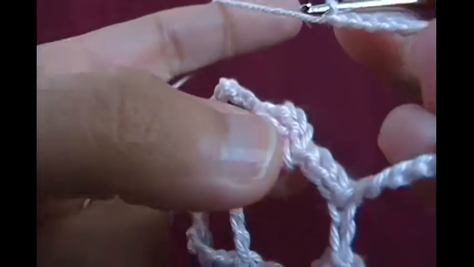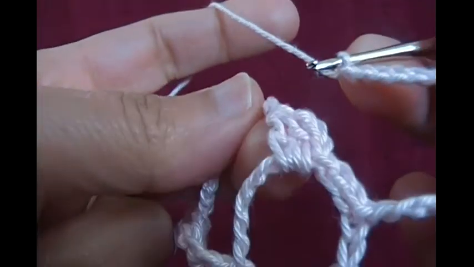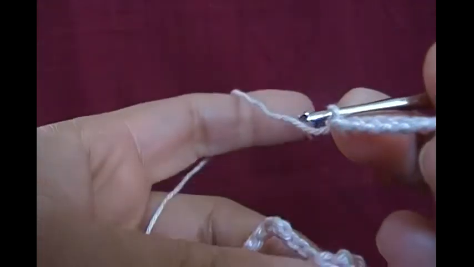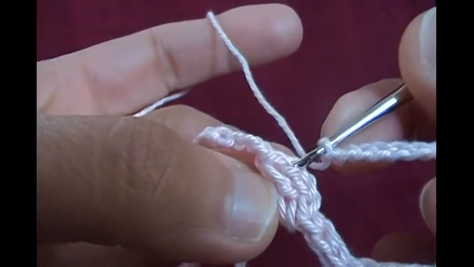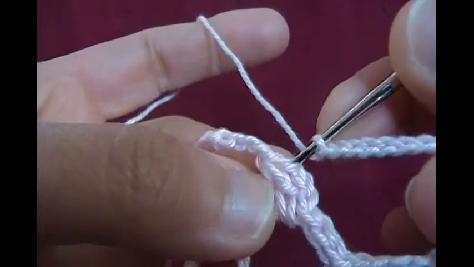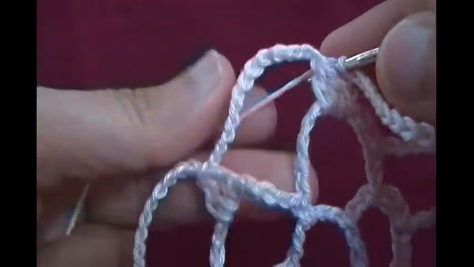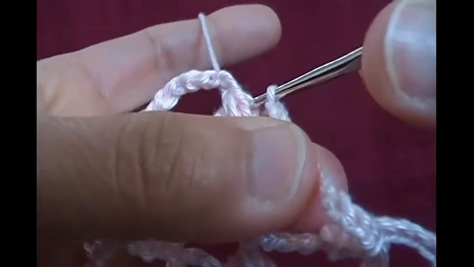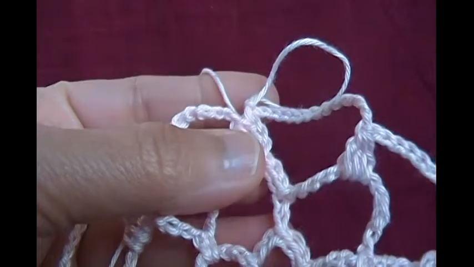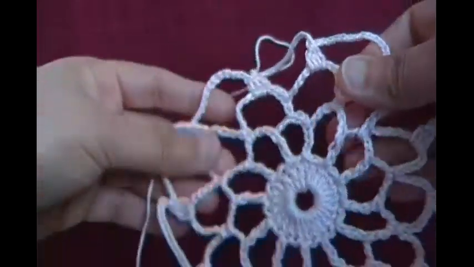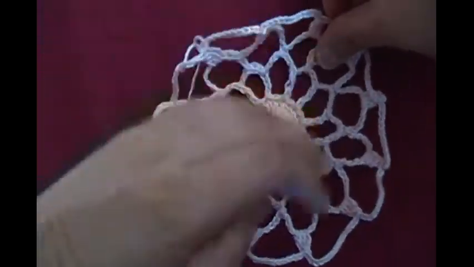So I made 13 chains. Then make a slip stitch to complete this round. So 1, 2, 3, insert the hook in the 3rd chain and make a slip stitch. Pull the thread through all loops. So that makes a slip stitch. So this is how it looks so far.